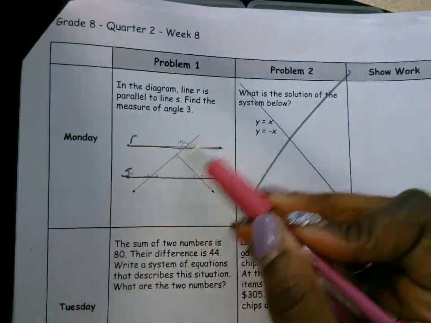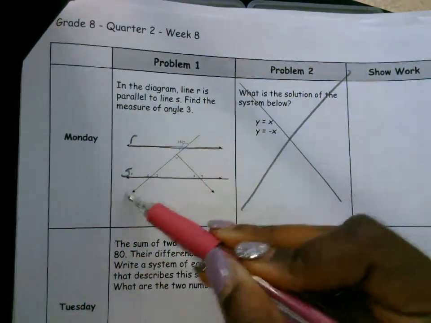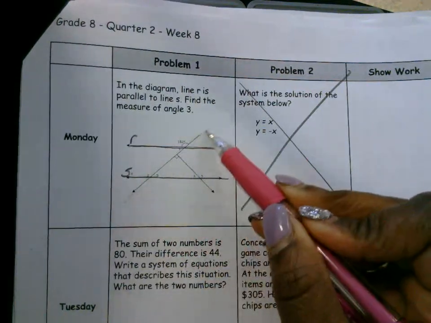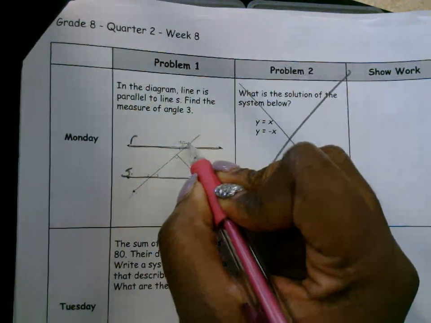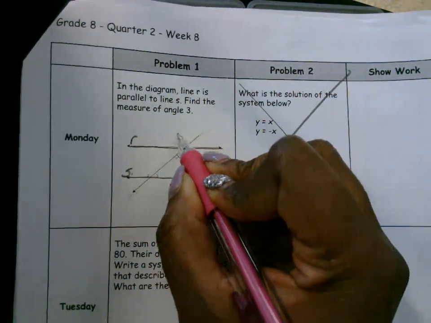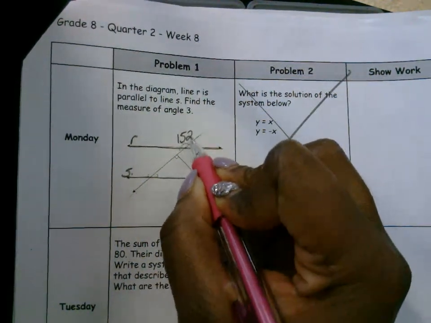The line that cuts a pair of parallel lines is called the transversal. This has one transversal line here. In the picture, this angle that's formed is 152 degrees. Okay.